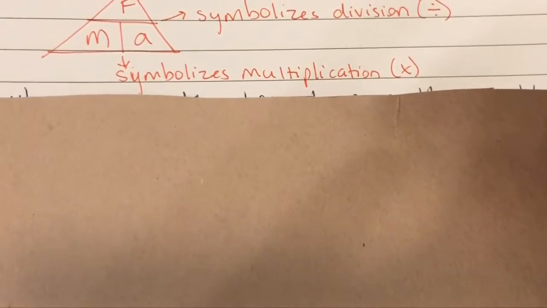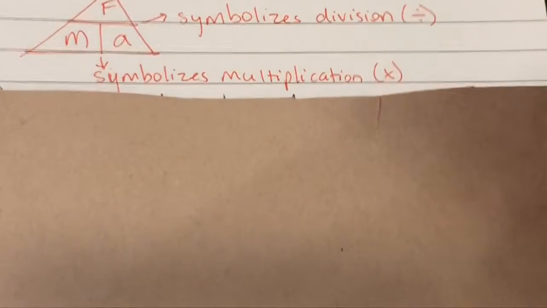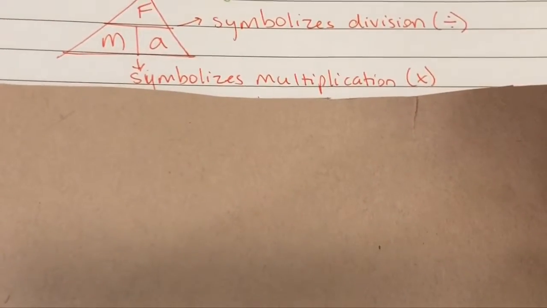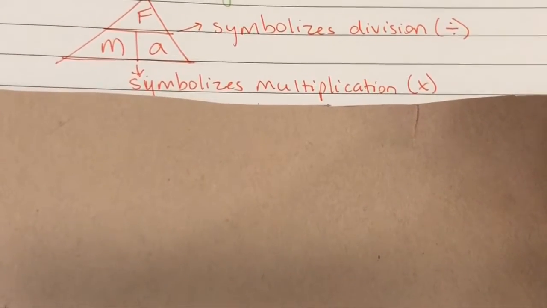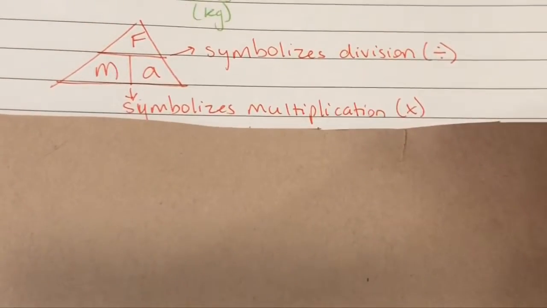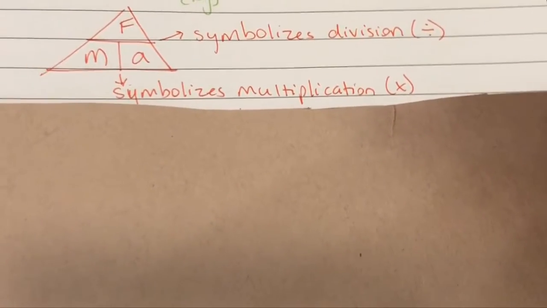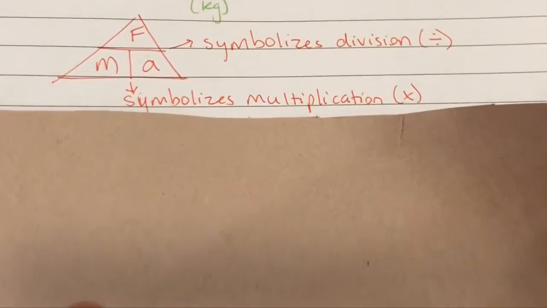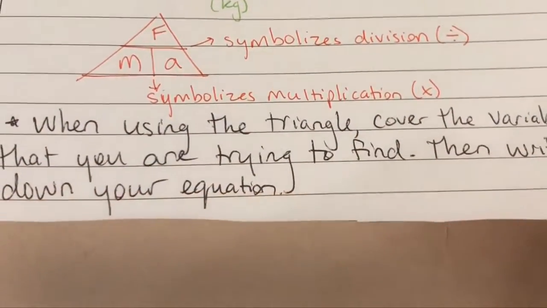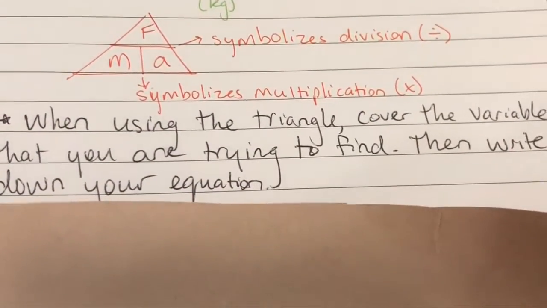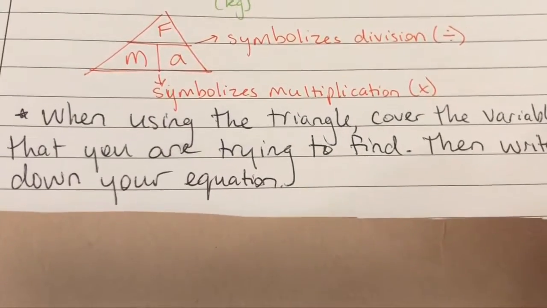From grade 6, you may remember using the triangle. Okay, with that triangle, basically what it is, it's a way to help us change the formula around or change the equation around so that we can use it in any situation. When using the triangle, remember to cover the variable that you're trying to find and then write down your equation.